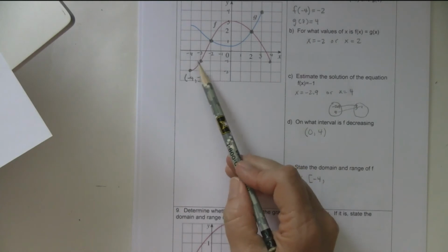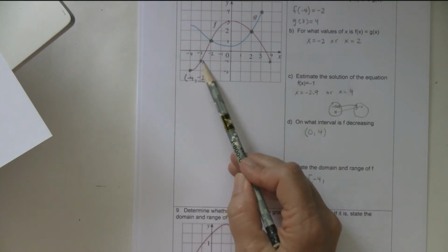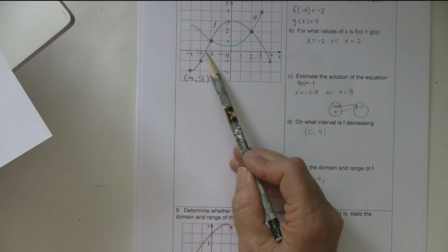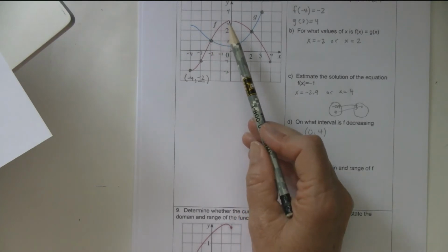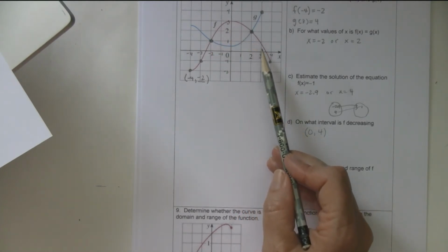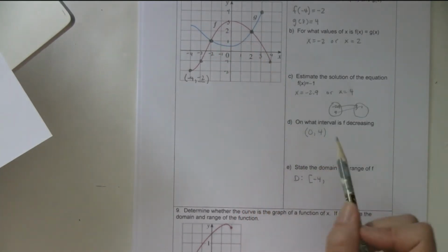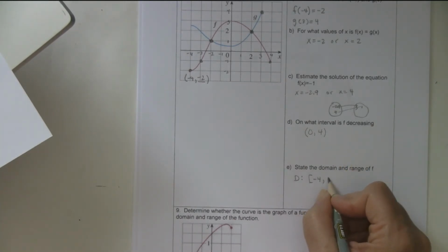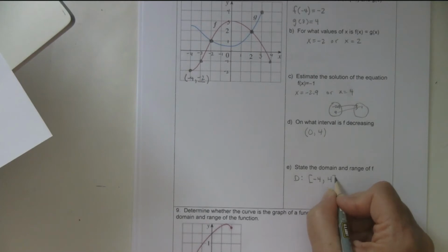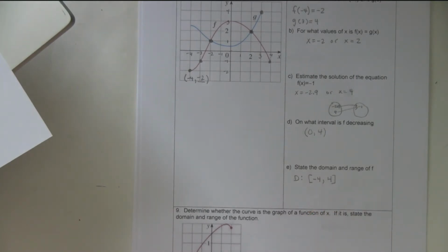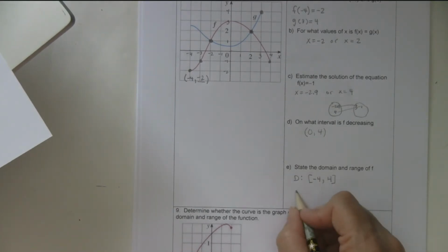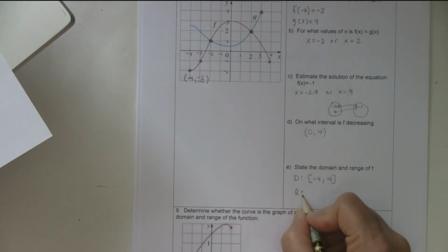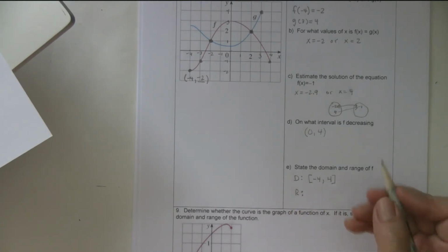And goes all the way, right? So here's x is -3, x is -2.5, all those x's are included, all the way to x is 4. So it starts at x is -4 and ends at x is 4, and includes 4. And then the range is how low and how high does it go.